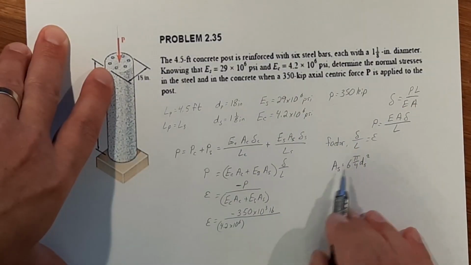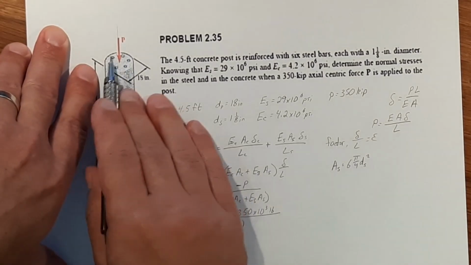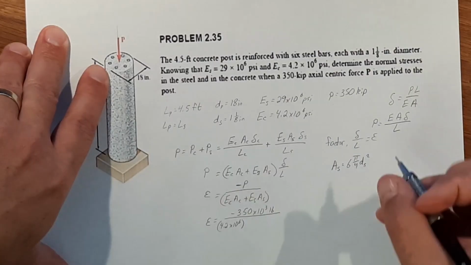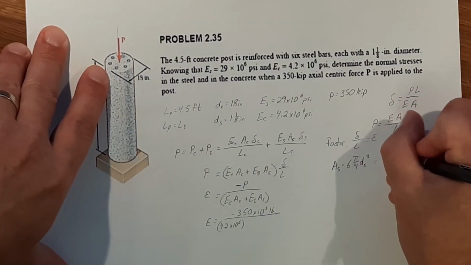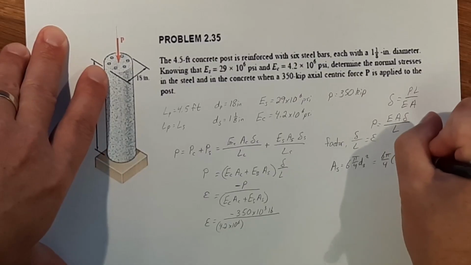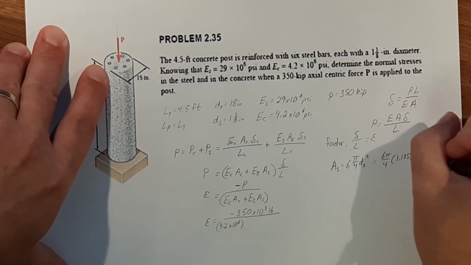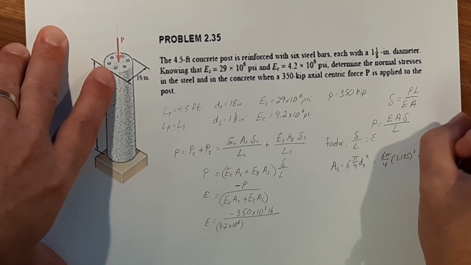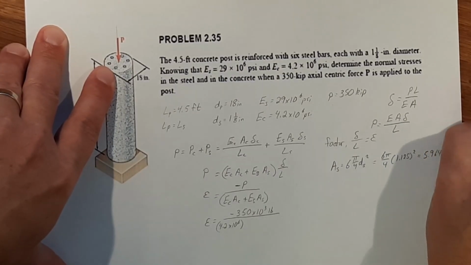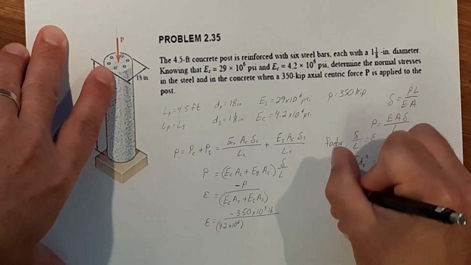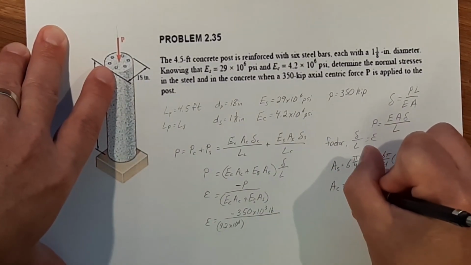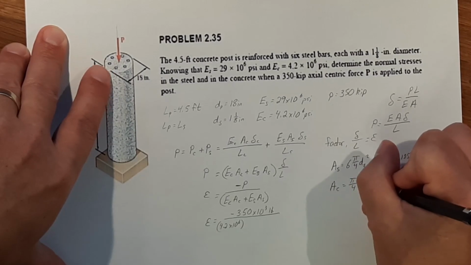The reason we're using 6 is that we have 6 steel bars in the concrete, so we have to account for the total sum of the areas. That's 6 pi over 4 times 1.125 squared, which gives us 5.9641 inches squared.